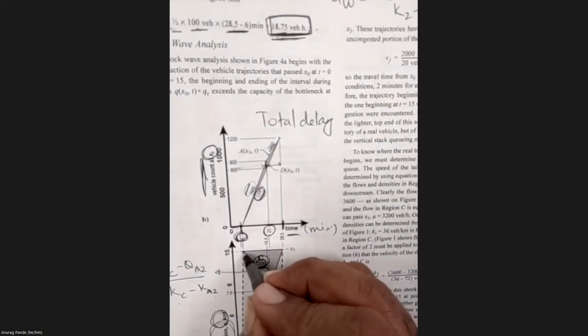So what do we know about these? Basically, this will help us find the slope of this line. Do we know QC? The flow rate in the regime C, right? It's 3,200. We know that. Do we know QA2? You know QA2 as well, right? It's 3,600. Make sense?